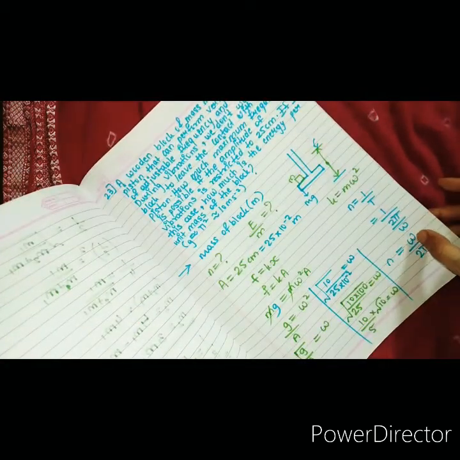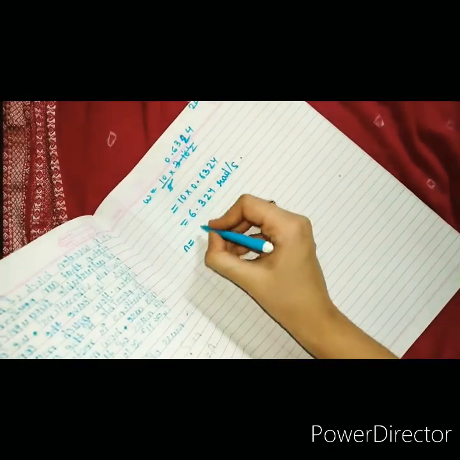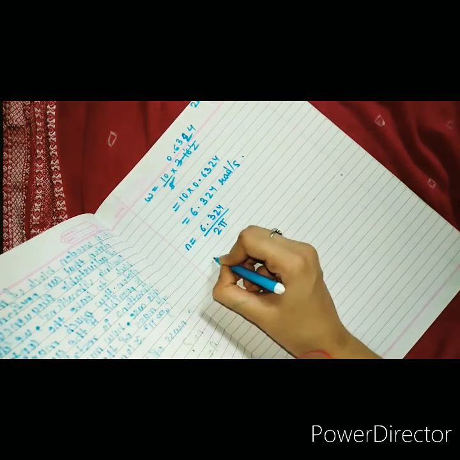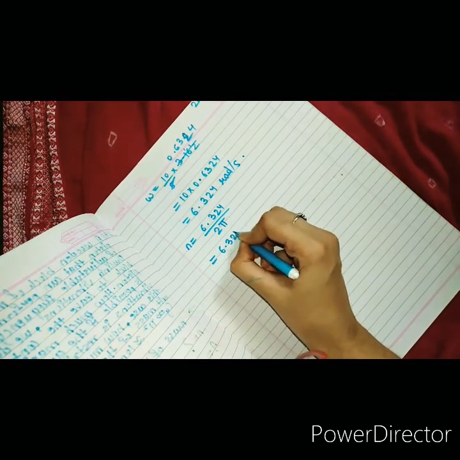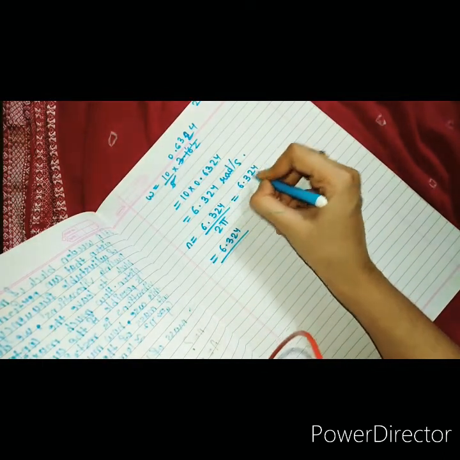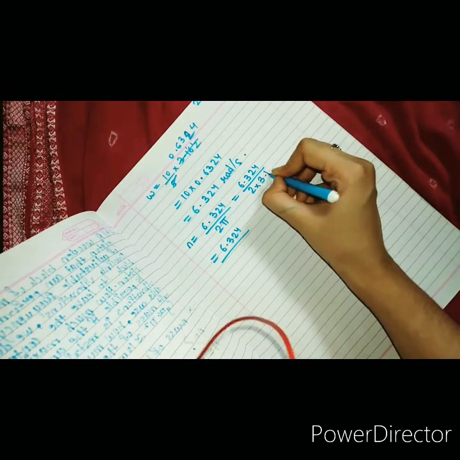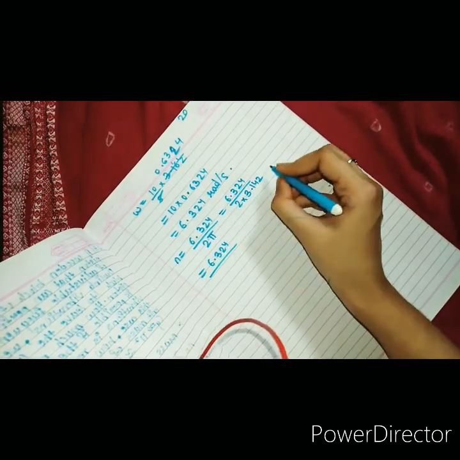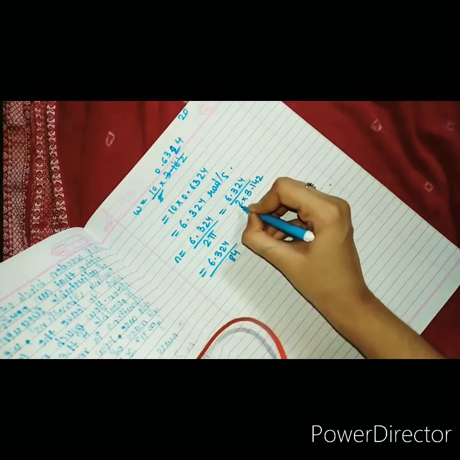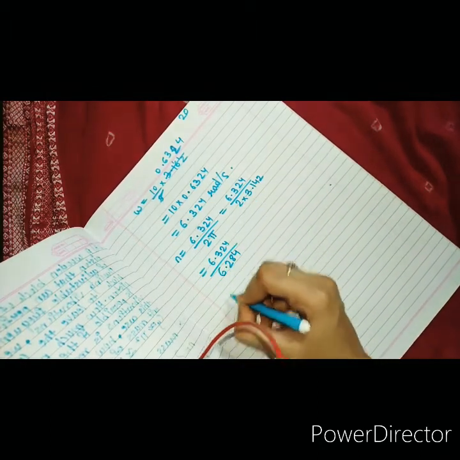Now we need to find n. N is nothing but omega upon 2 pi. Omega is 6.324 upon 2 pi. 2 into pi is 6.284. We can multiply: 2 2s are 4, 2 4s are 8, 2 1s are 2, 2 3s are 6.